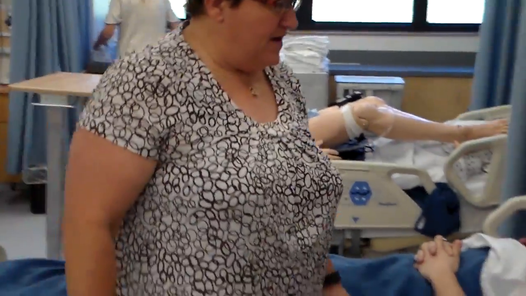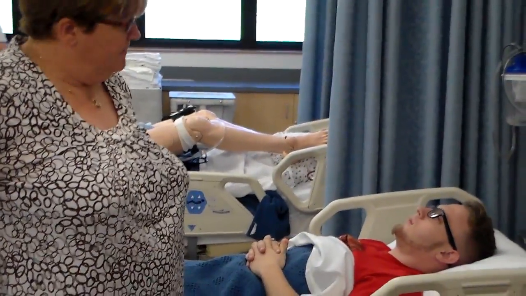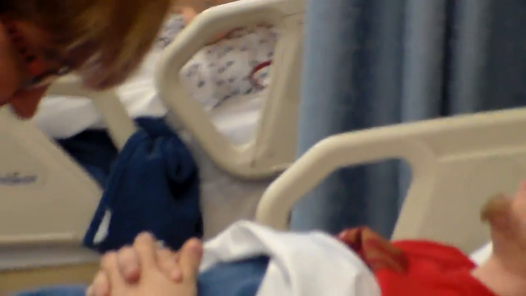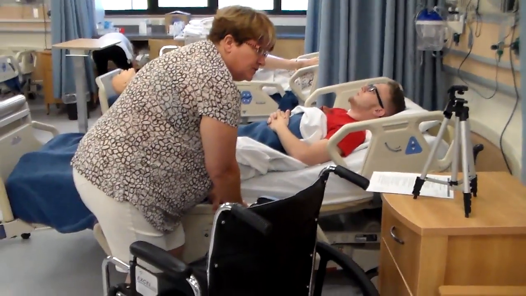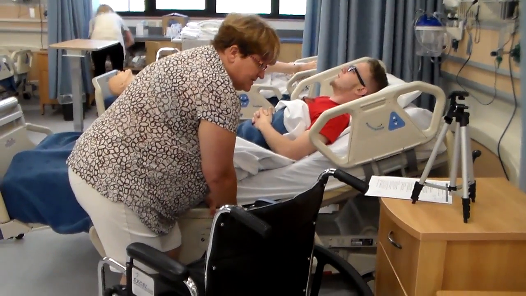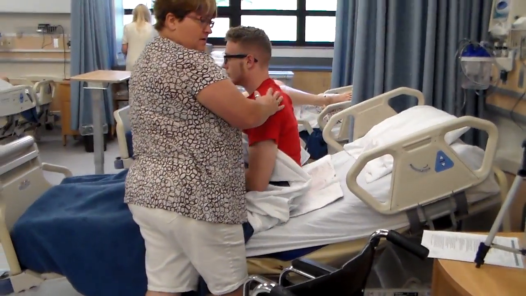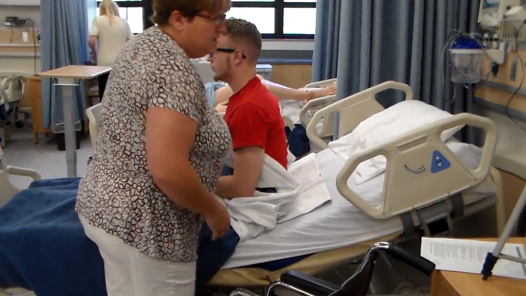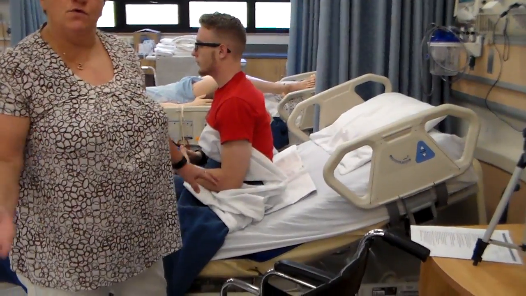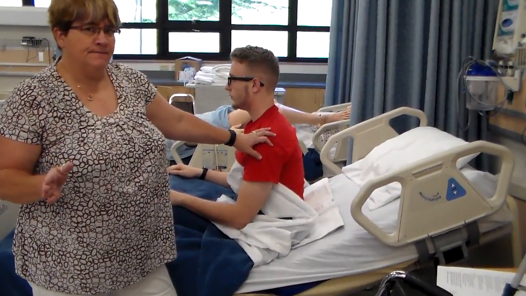Now we're going to prepare and assess the client. We're going to assist the client to a sitting position on the side of the bed. You can do that one of 2 ways. You can raise the head of the bed up to a sitting position, or you could just assist the client up this way. Okay? All right. So then I want to assess him for orthostatic hypotension before moving a client. So what does orthostatic hypotension mean?